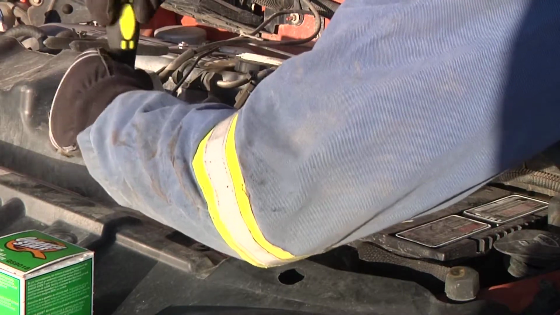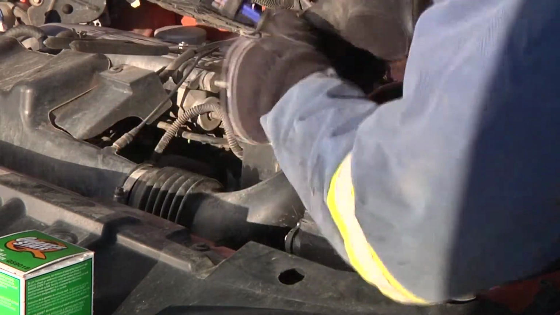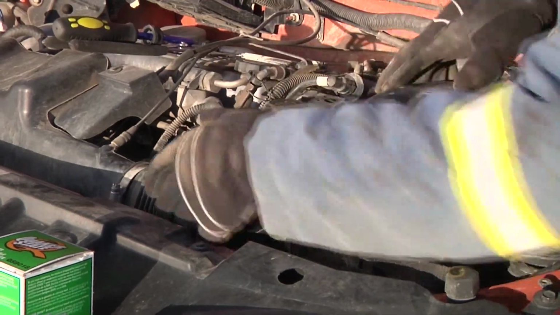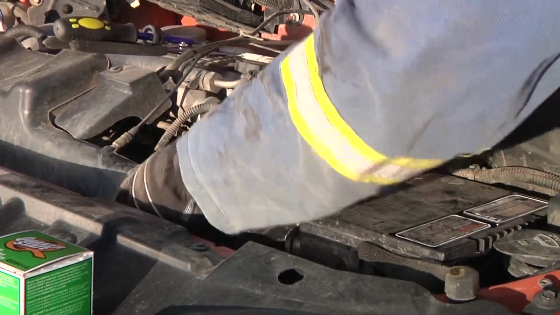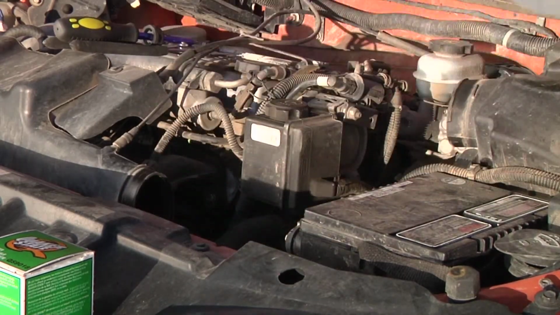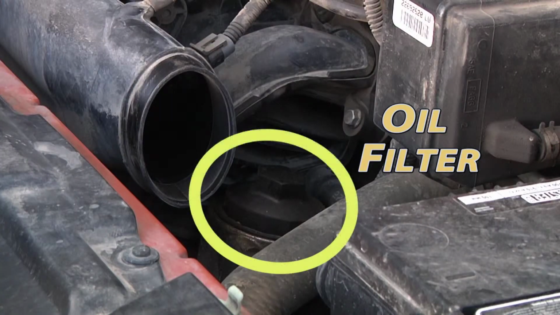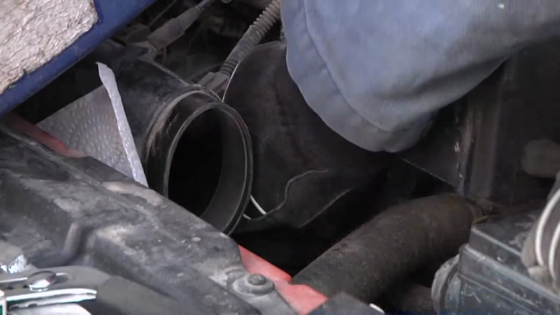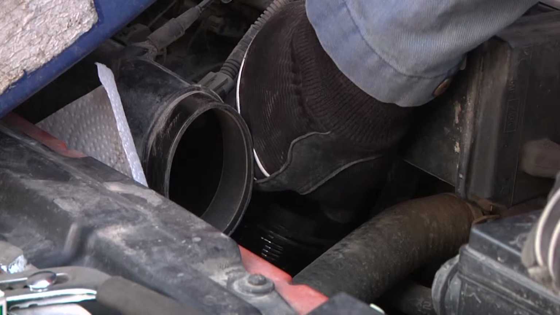The oil filter is usually located on the underside or close by the oil pan. On this model, the filter is located on the top of the engine bay. To gain access to the filter, first remove the air intake snorkel. Now using a filter wrench or channel lock pliers, remove the oil filter by turning it counterclockwise.